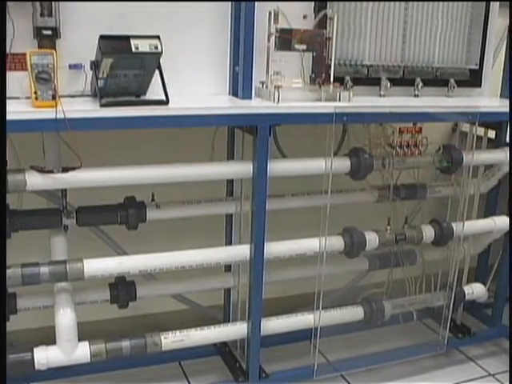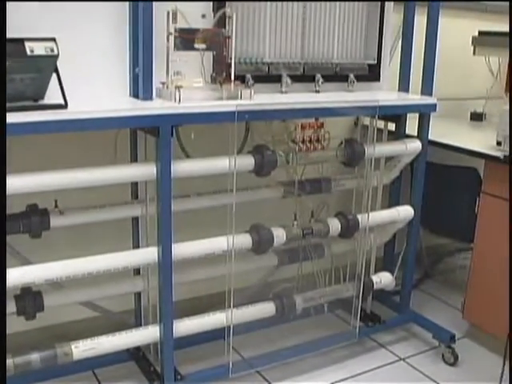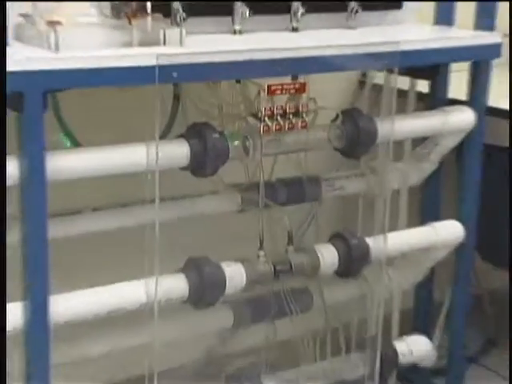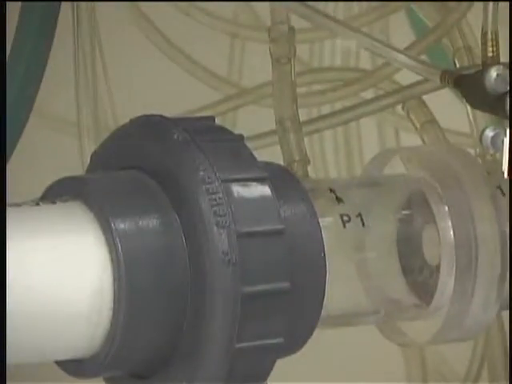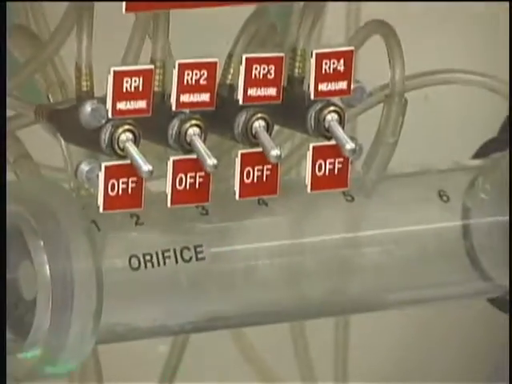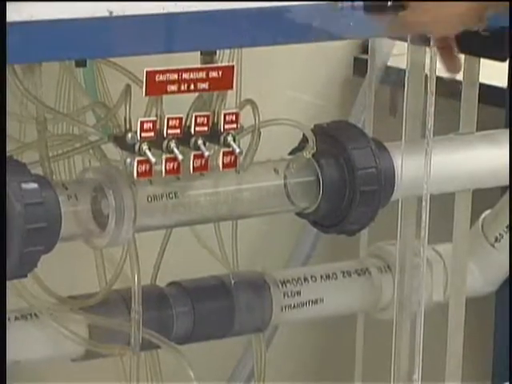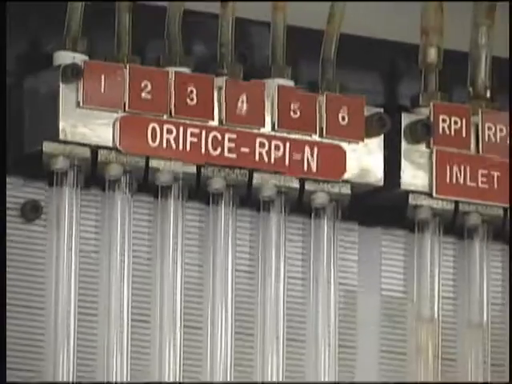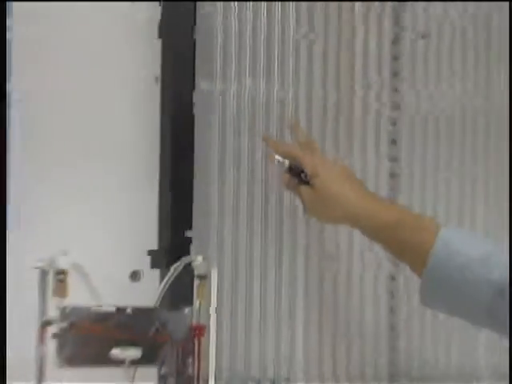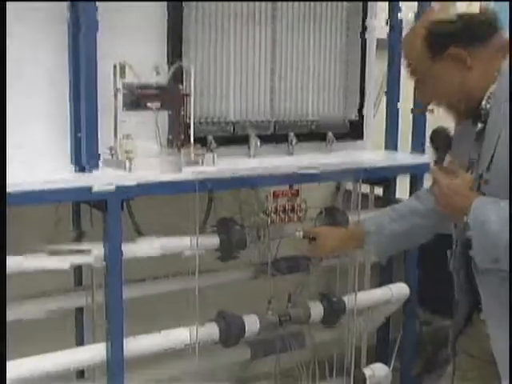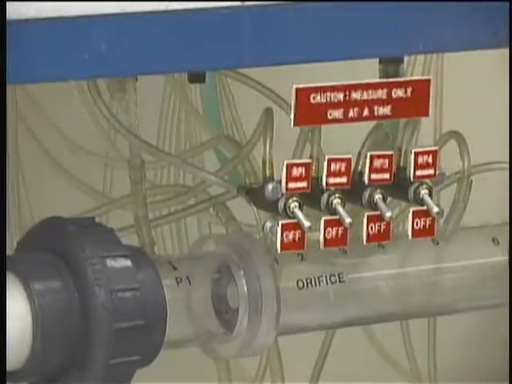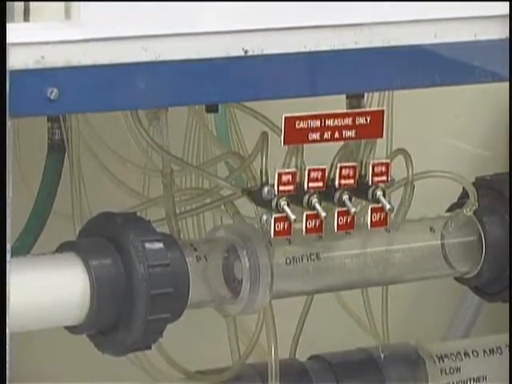Now I have an orifice plate. The pressure upstream of the orifice plate is P1. So this is RP1 right there. And downstream, you have 1 point here, and then 2 and 3 and 4 and 5 and 6. Each one of these 6 is connected to a manometer, and the manometer is given here. So we have 1, 2, 3, 4, 5, 6. These 6 points here are connected to the orifice plate. Similarly, we'll continue on here.